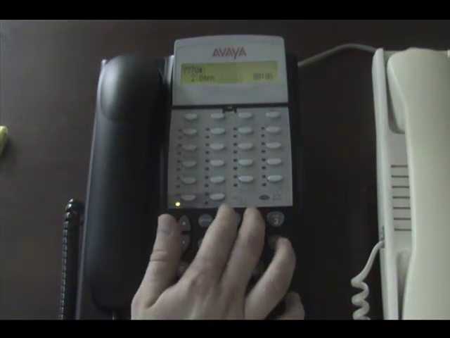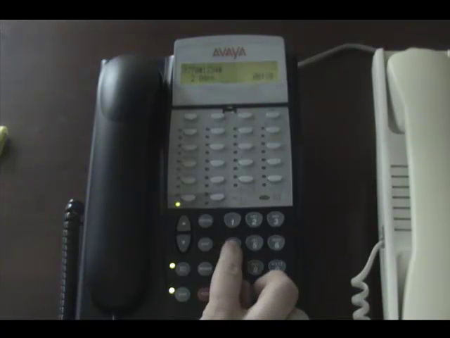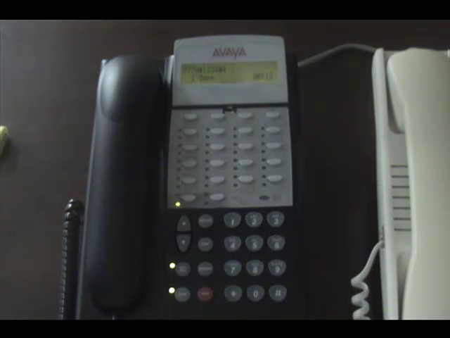Welcome to partner. Enter password and to assign a mailbox to an extension, press 1. Please enter a selector code from 1 to 9. If finished, press star 7.